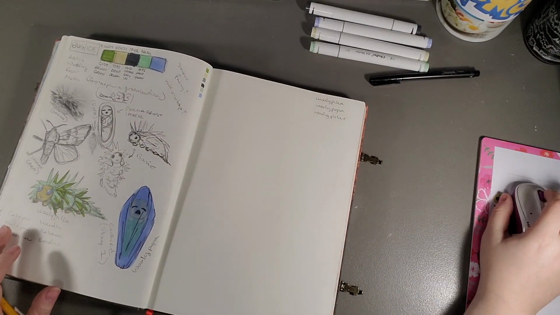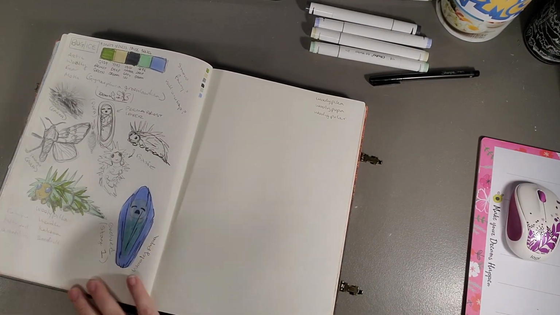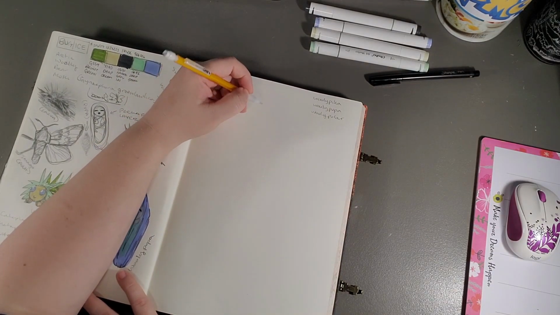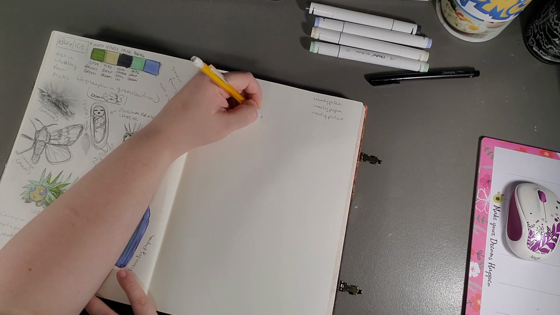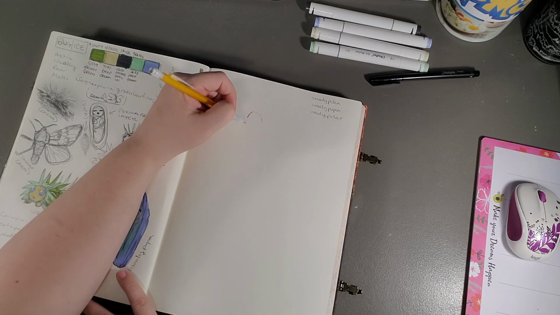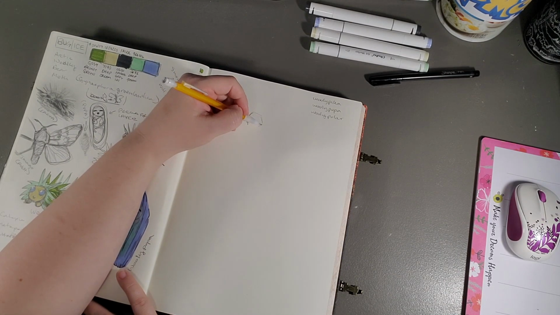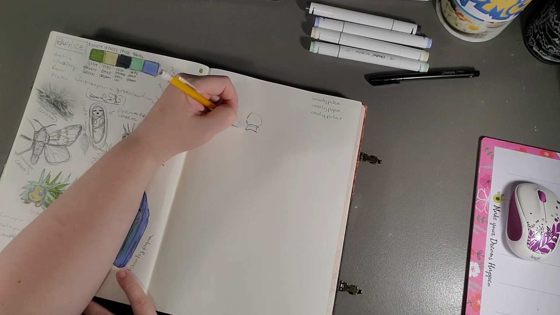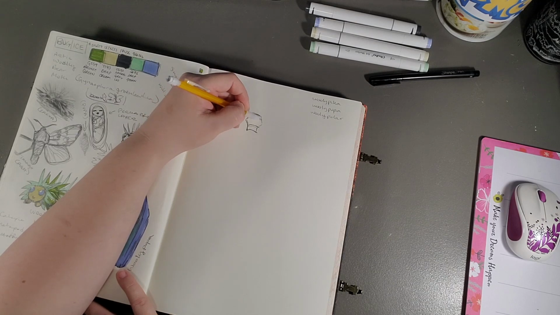Now to come up with a... I really like this shape. I think it's a cool, unique shape, or at least I don't remember seeing anything like it in the Pokemon world.